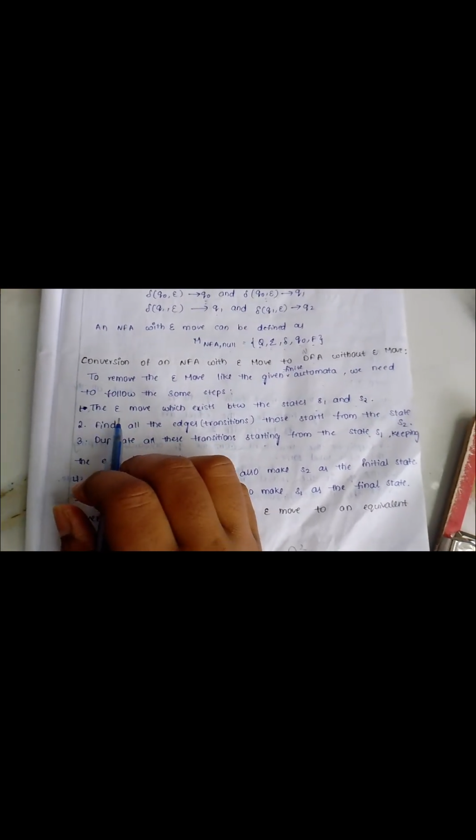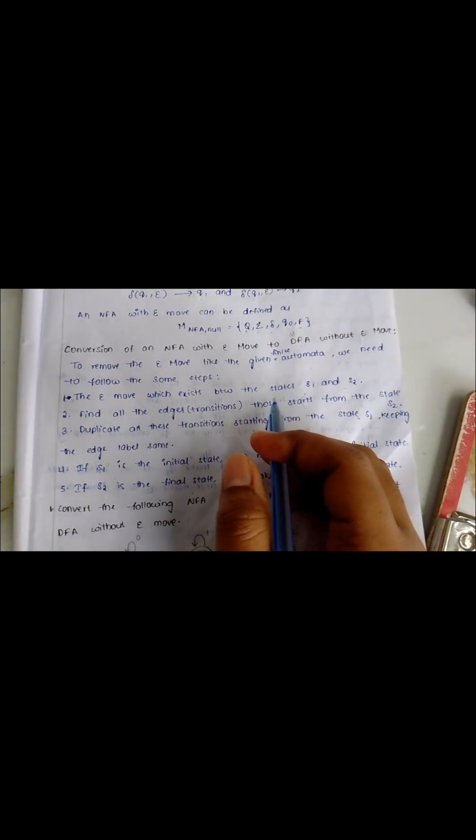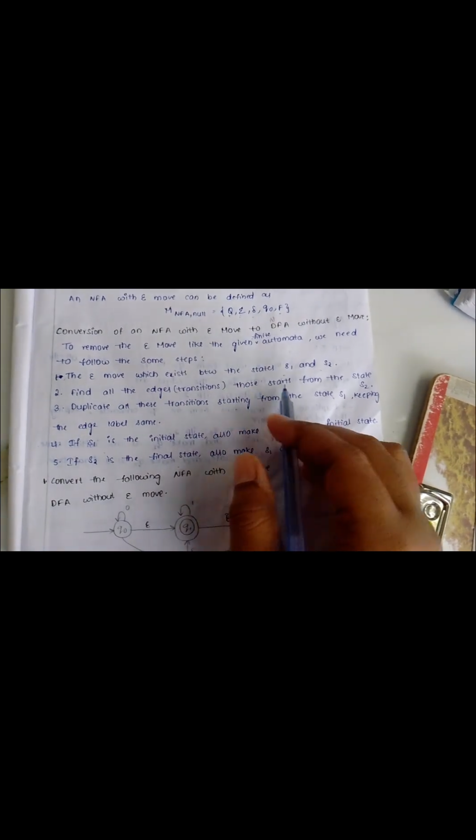సో నేను ఇంతకుముందు స్టెప్స్ చెప్పాను కదా, సో ఇక్కడ చూడండి. ఫస్ట్ the epsilon move which exits between the states S1 S2. సో మనం ఇచ్చిన స్టేట్స్ నుంచి ఏమేమి నల్ ట్రాన్సిషన్స్ ఉన్నాయో రాసుకున్నాం. 3 నల్ ట్రాన్సిషన్స్ ఉన్నాయి రాసుకున్నాం. తర్వాత find all the edges those starts from the state S2.